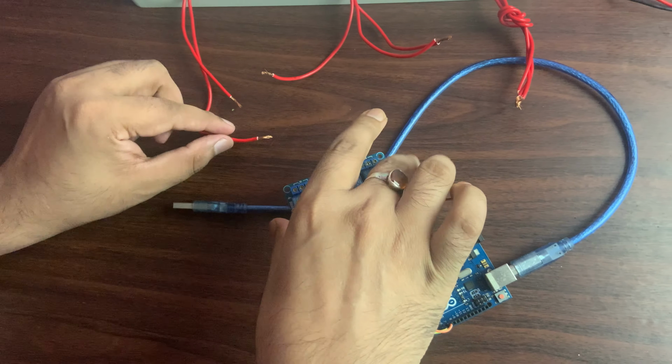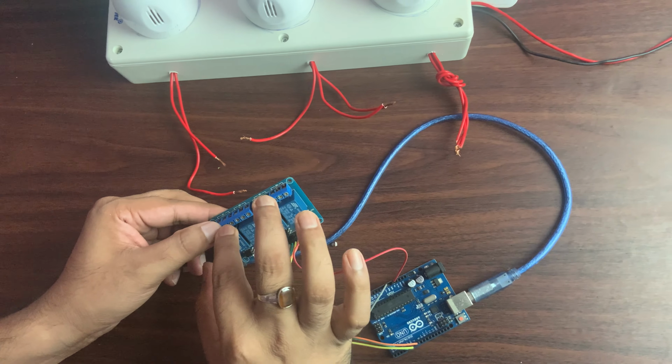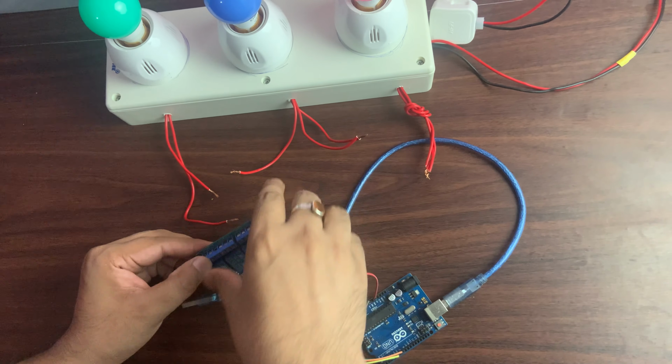Now I will connect this with the COM and close. Okay, so let me just put it.